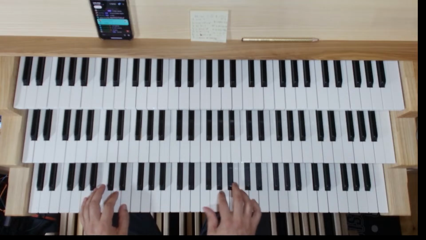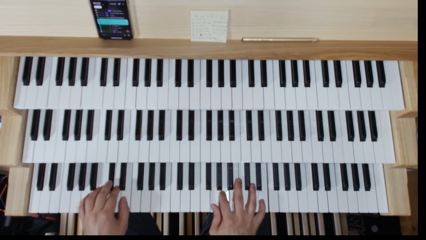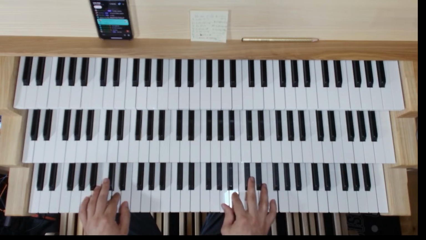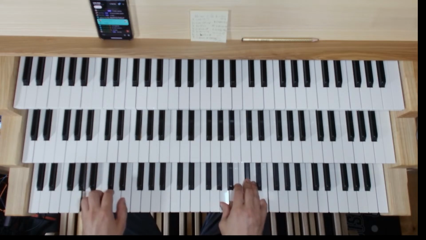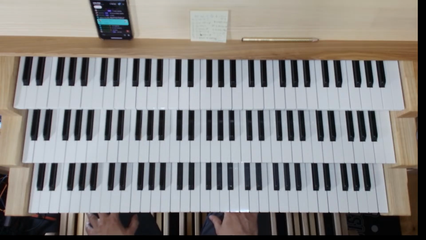One more time. 5 6 5 of 4, 4, 2 6 5. Beautifully sounding progression, I think, at the end of the piece, of any piece.